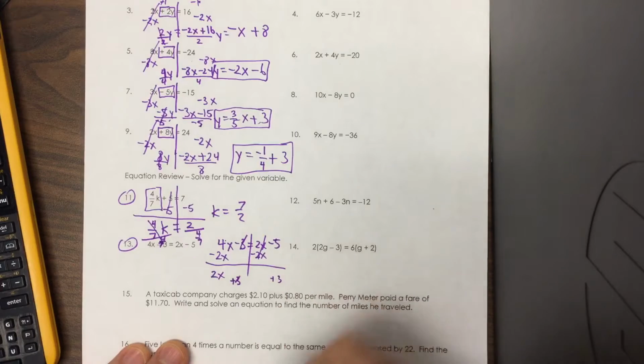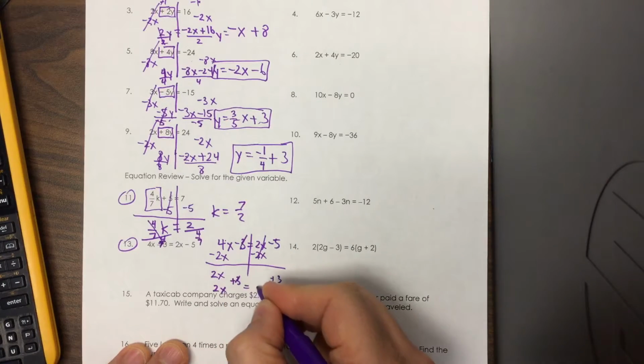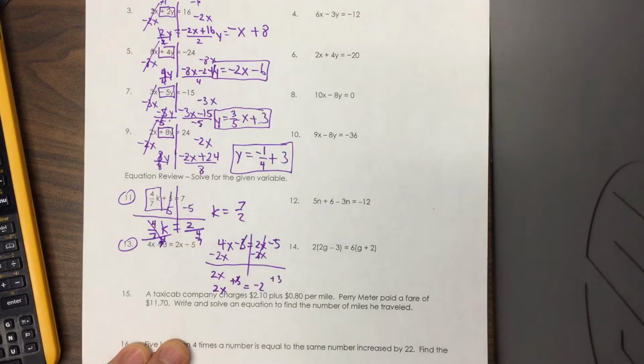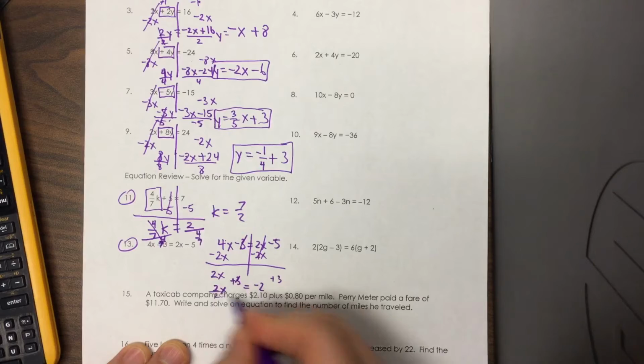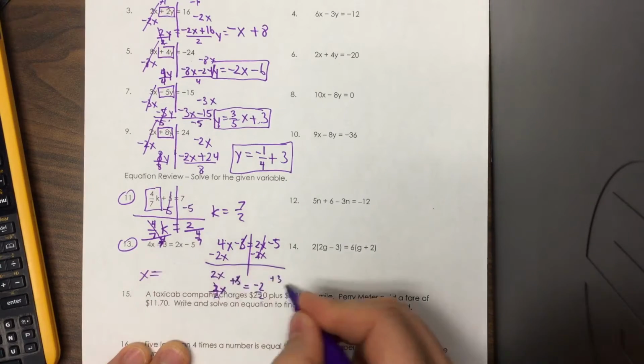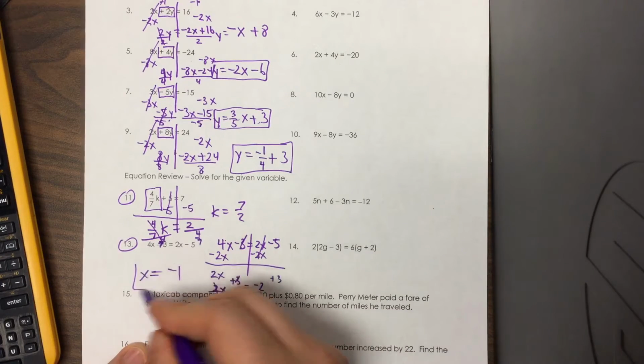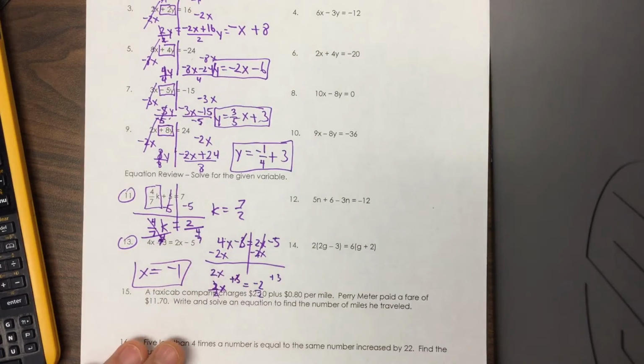Negative 5 plus 3 gives me negative 2. So I have 2x equals negative 2. My last step is to divide away this 2. And then you have negative 2 divided by 2, you have negative 1. So x is negative 1 on that one. Okay?